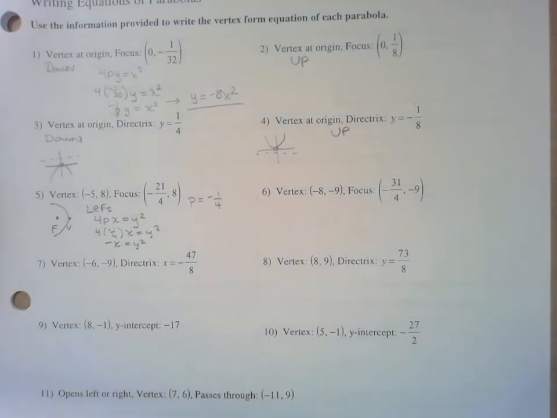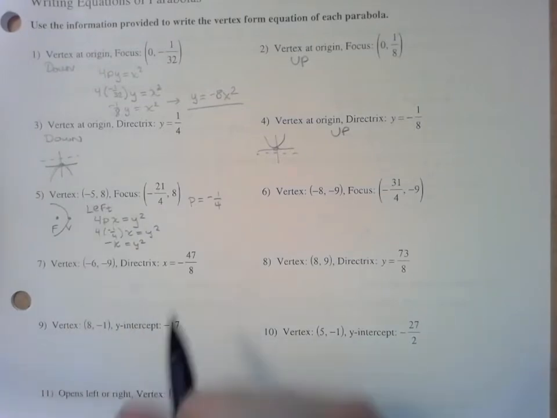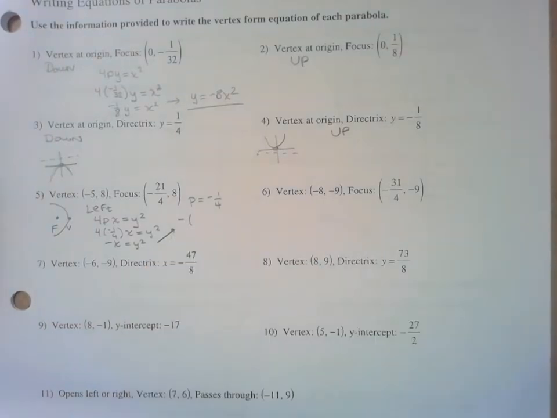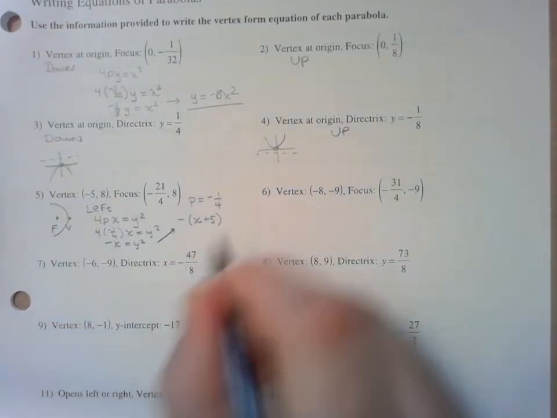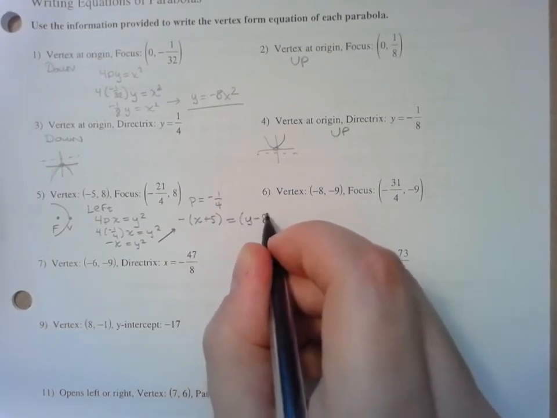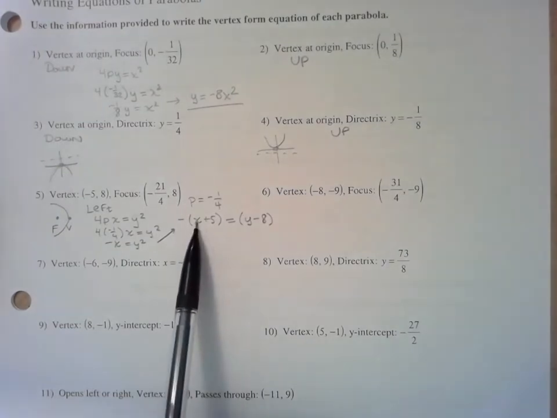The only thing I need to adjust for is our vertex. Let's move the vertex and all the points of the parabola 5 left and 8 down. Put a negative on the outside of a set of parentheses. Negative (x plus 5) equals the quantity y minus 8 squared. Now, if this were vertex form, the x would be by itself.